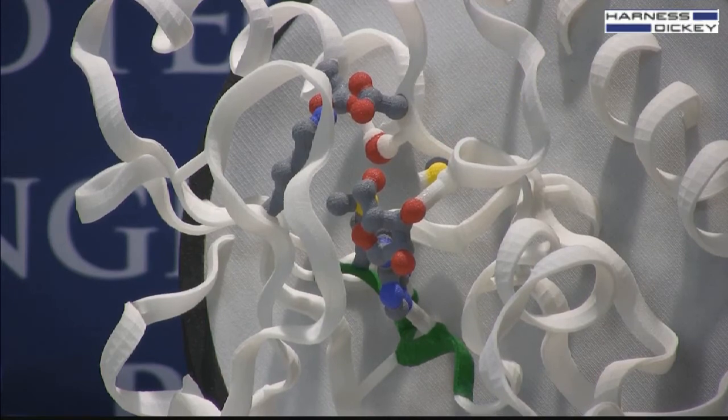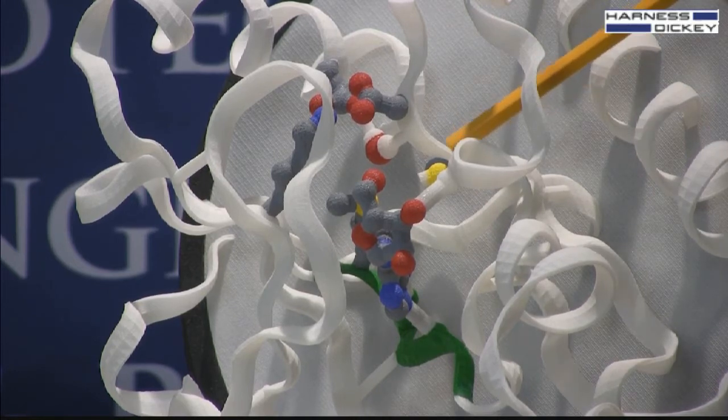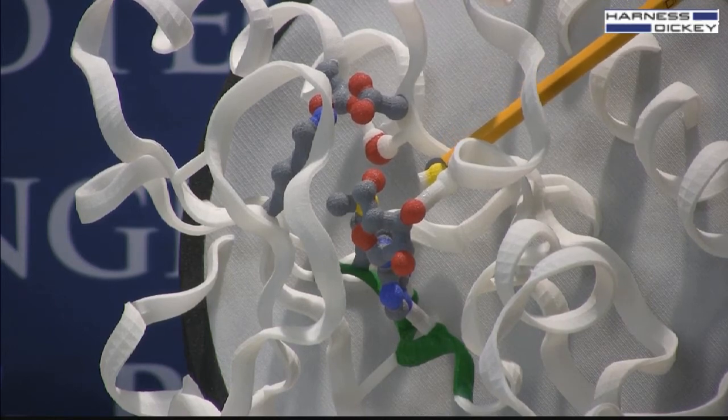Now, the reason we want to focus on cysteines is that while there are over 500 kinases, there are only a relative few, in this case approximately 40 kinases, that have the cysteine in this particular location.